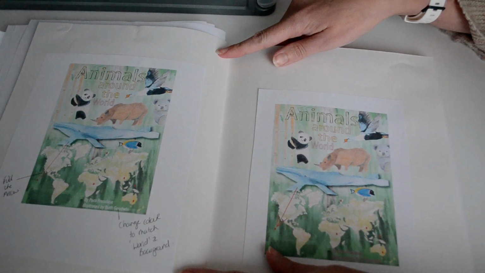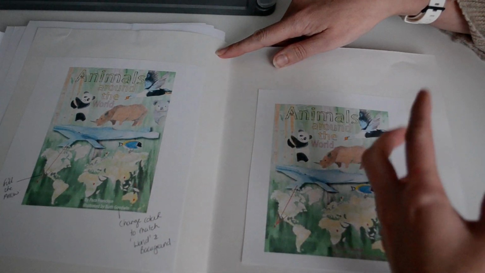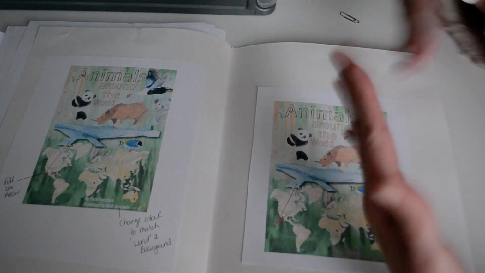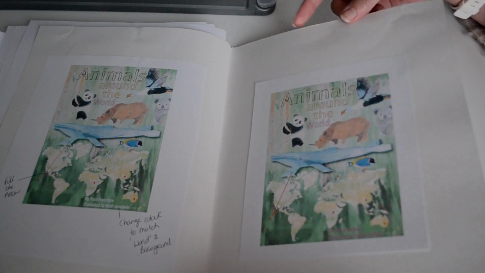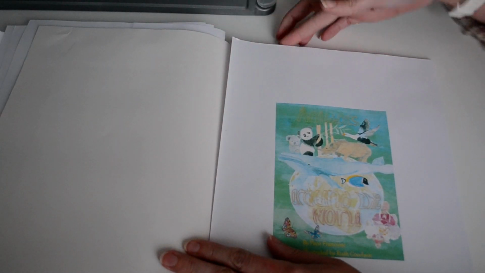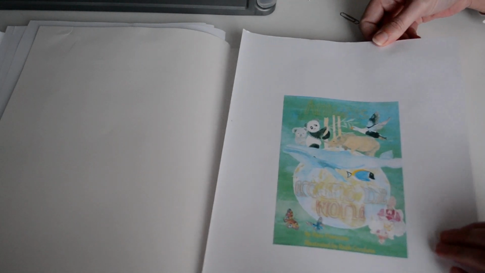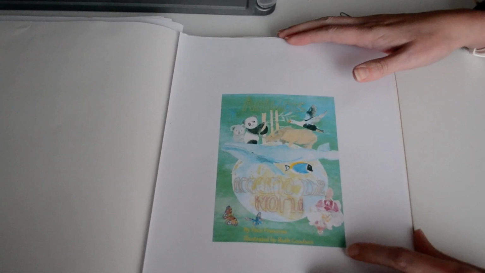And then again, this is another annotation, so you're always building up, taking things off, putting things in, trying them out, seeing which ones work best. And then I think that was the one that I actually decided on in the end.